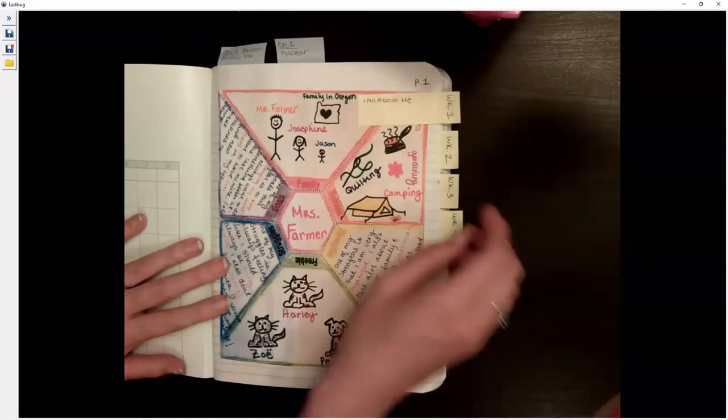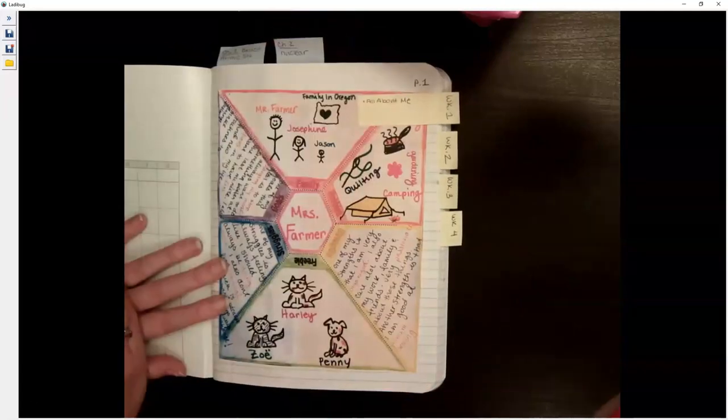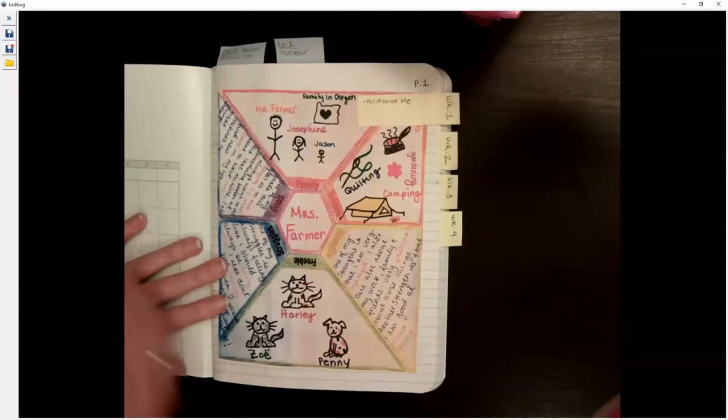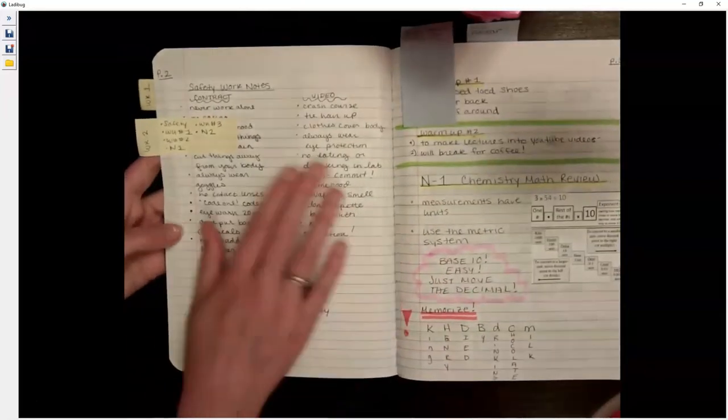I like to mark things like chapters or weeks, totally up to you. If you like it, great. Make it work for you. I like to do it to help me keep track of my stuff. Next, you'll see page 2 should be all the safety notes from the safety assignment.